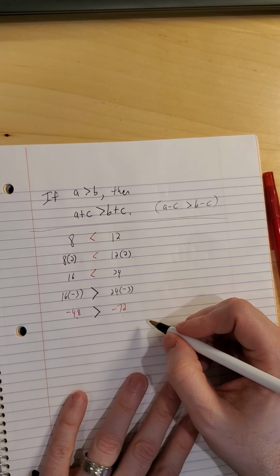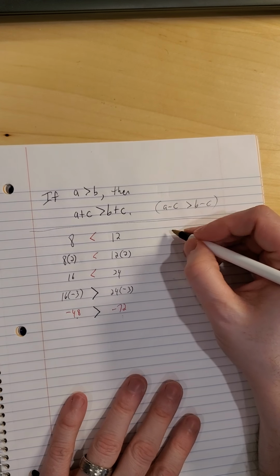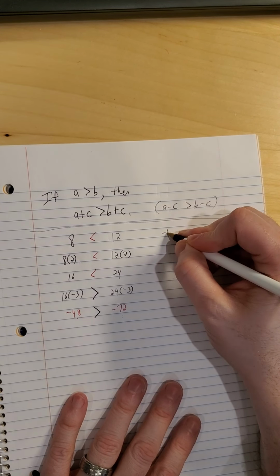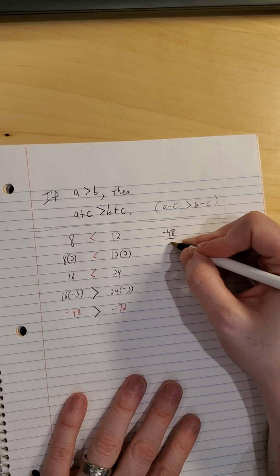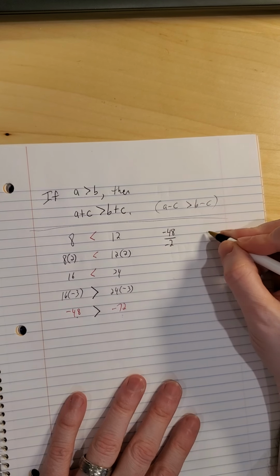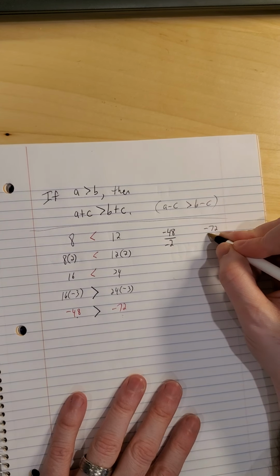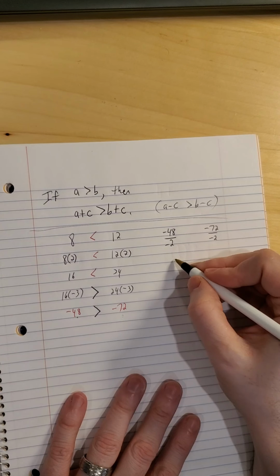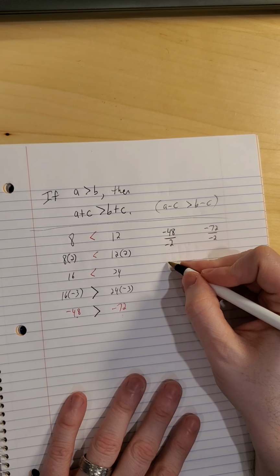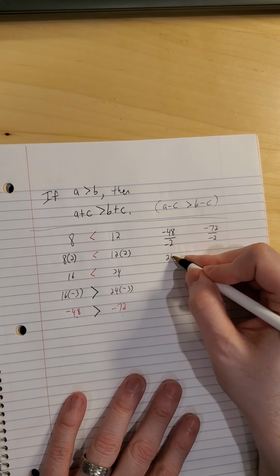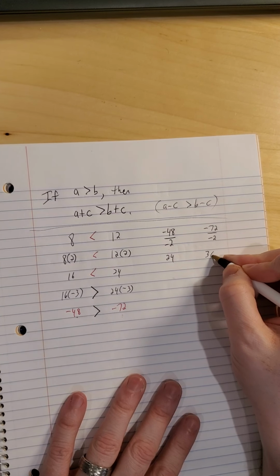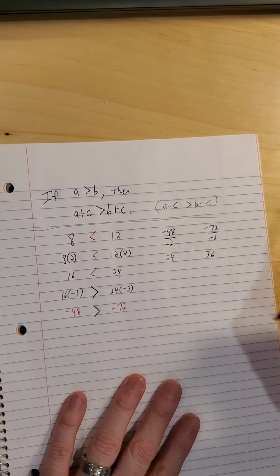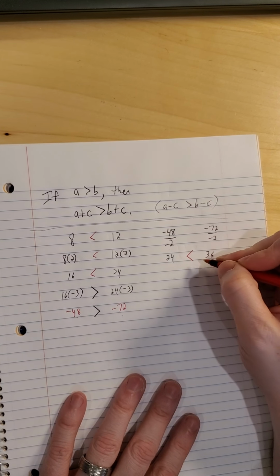Let's do a little bit of work with division then. Let's see, so we'll do -48 divided by, well, let's say by -2. And -72 divided by -2 as well. Negative divided by negative is a positive, half of 48, 24. Negative divided by negative is a positive, half of 72, 36. 24 is smaller than 36.